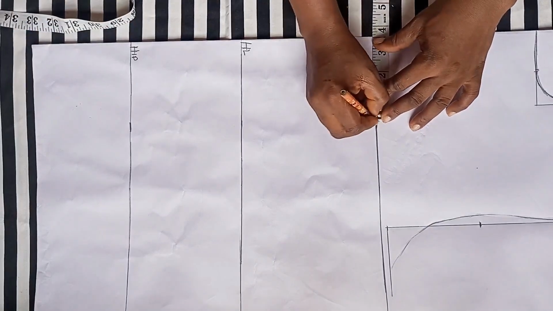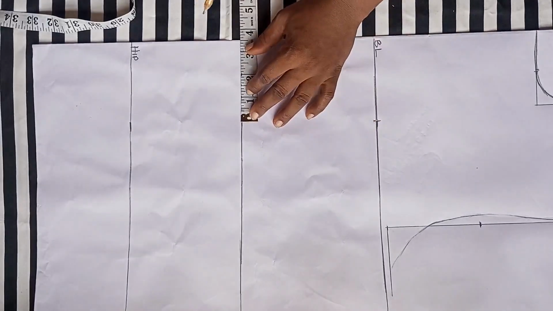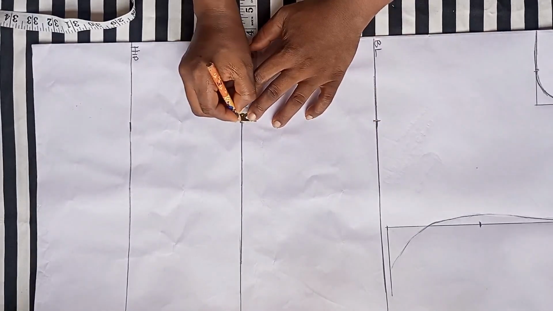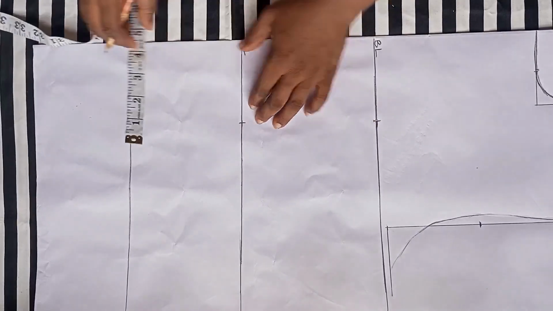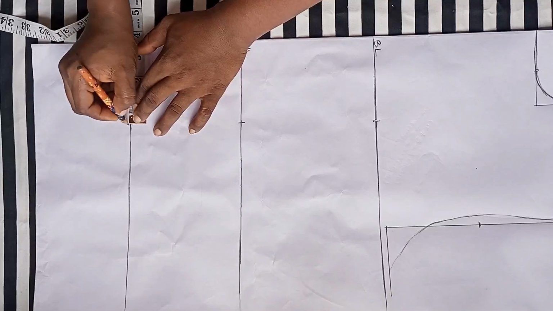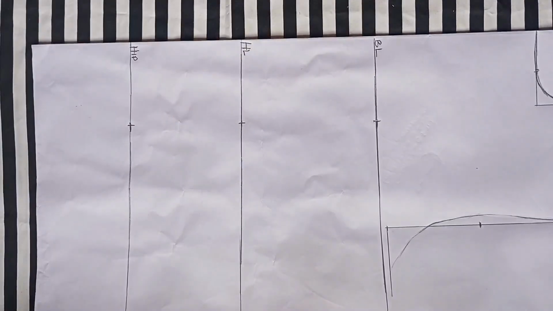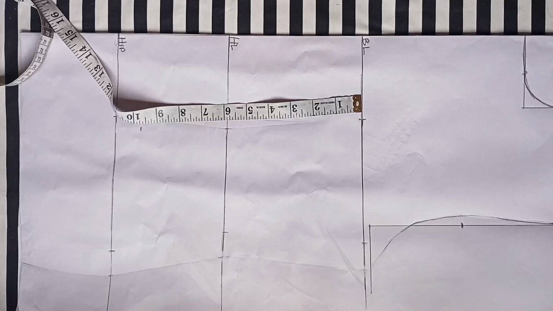So this is the part in which I am going to be marking for my dart. I'll just go ahead and mark my 3.5 inches across my bust line, my waistline, and of course my hip line, because those are the 3 lines that I'm going to be working with to get my dart. I don't want my dart to start from the very point of my nipple, okay? So I want it to come down a bit.